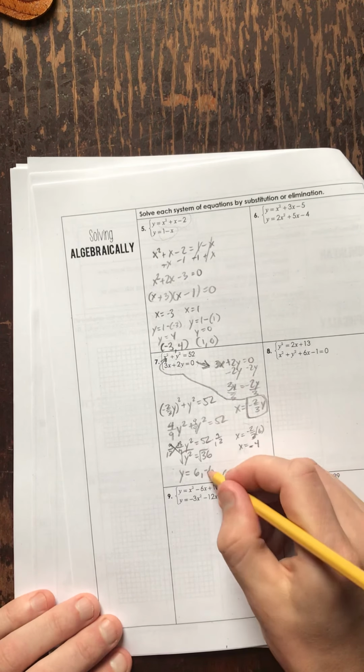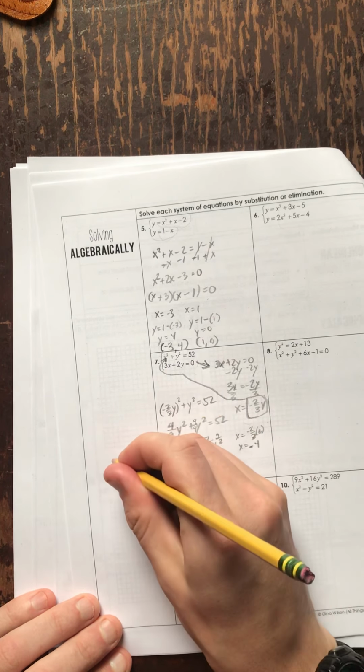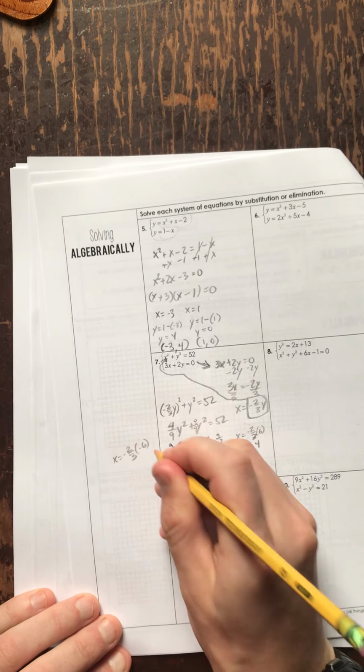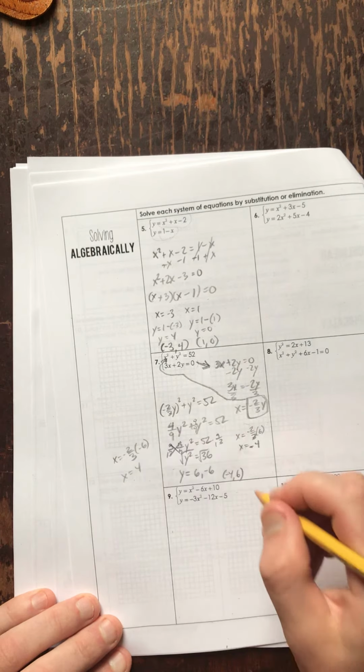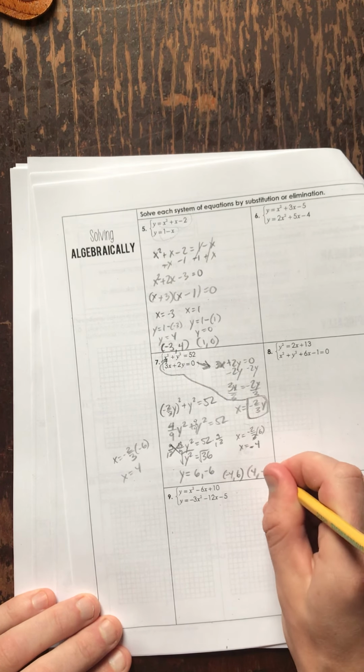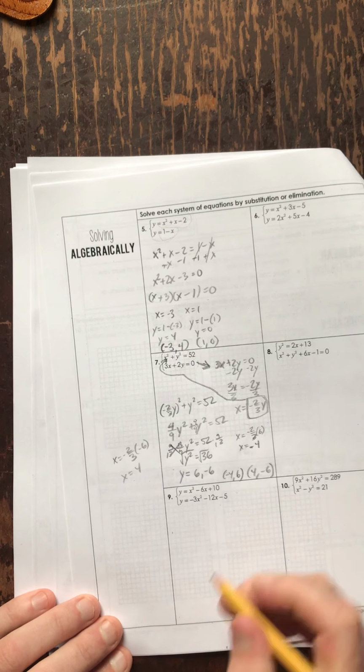And then I can plug in negative 6 in there as well. So that's going to be x equals negative 2/3 times negative 6. And that's going to give us positive 4. So the other place where we're going to intersect is at positive 4 comma negative 6. And we get those two answers right there.